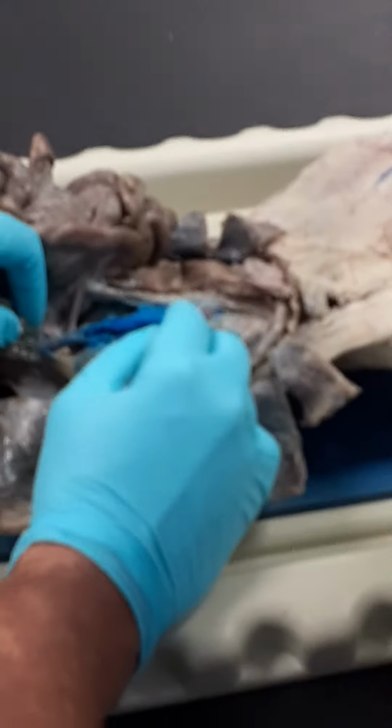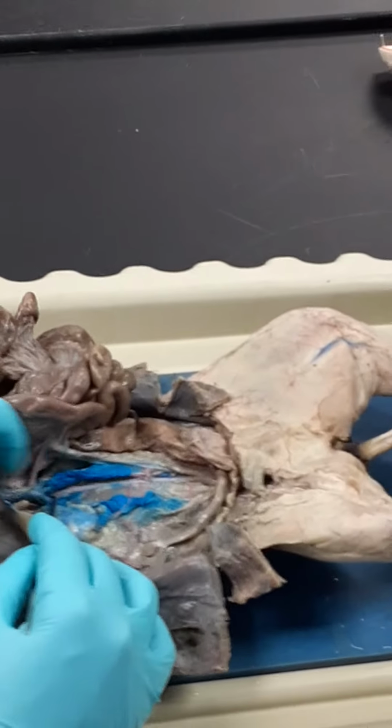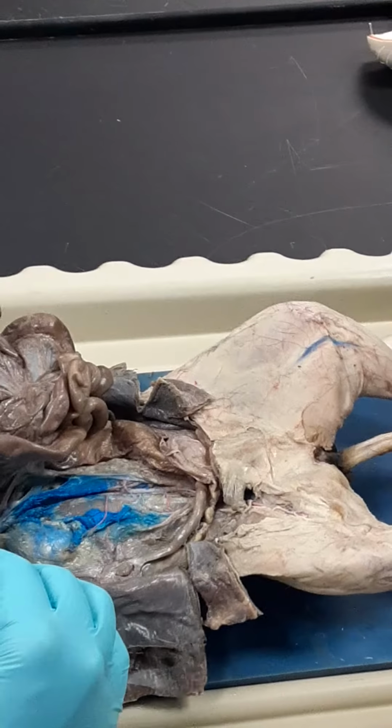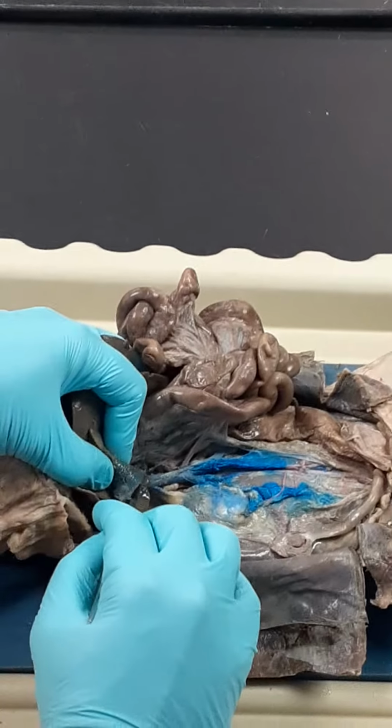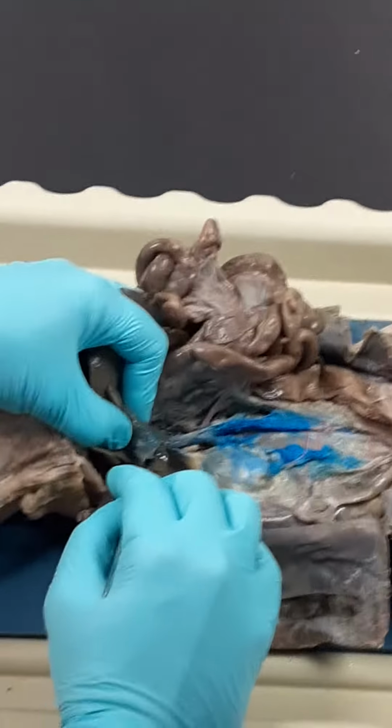Come down to the bottom. You see right here, all that is your abdominal aorta. Move that out of the way, abdominal aorta is right there. So all you really see up here when you move everything is branches. So that's your celiac trunk down there.